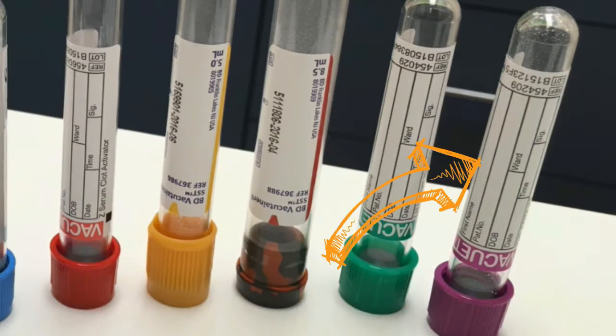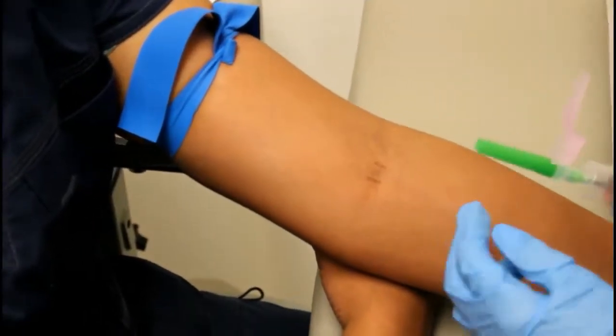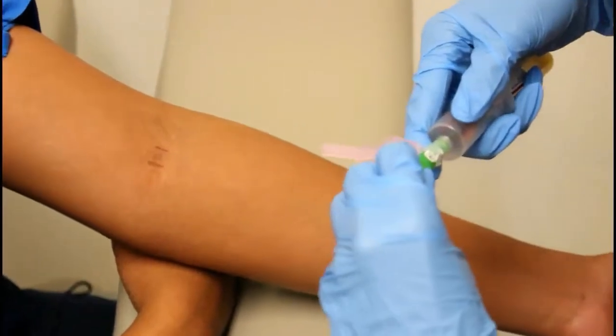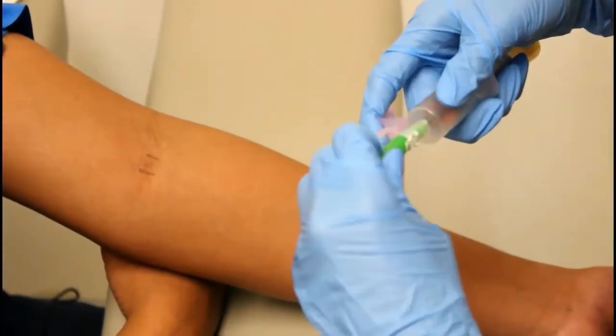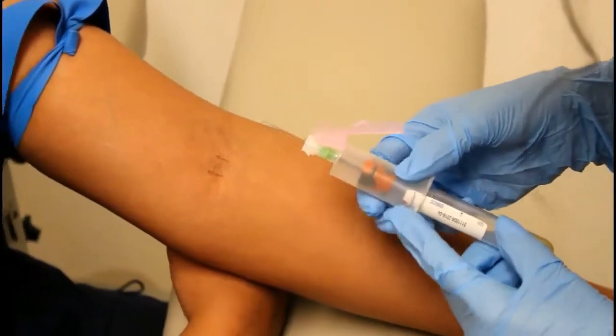The purple lavender tube contains the anticoagulant EDTA. It is used for most hematological tests, such as CBC with differential. Now that the collection site is dry, you'll reapply the tourniquet. Today we will be drawing a purple top tube and a tiger top tube to test for TSH, free T4, and a CBC with differential.